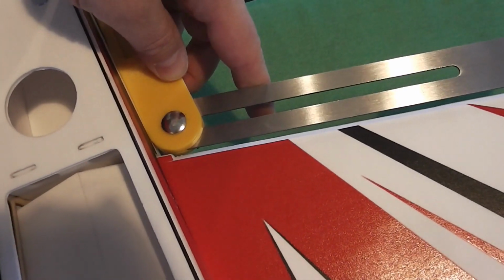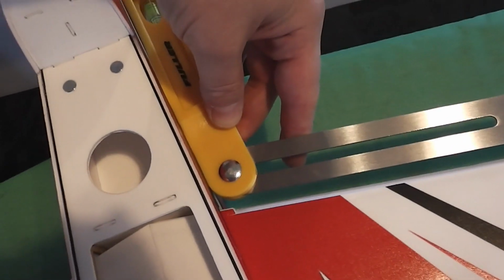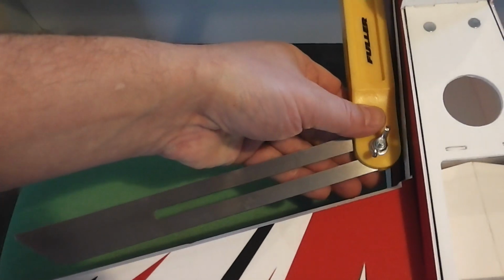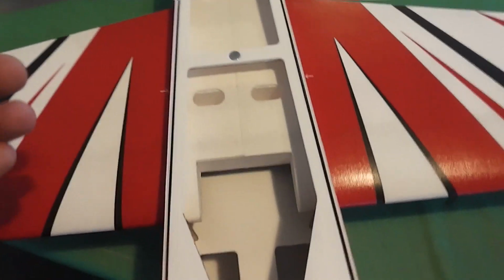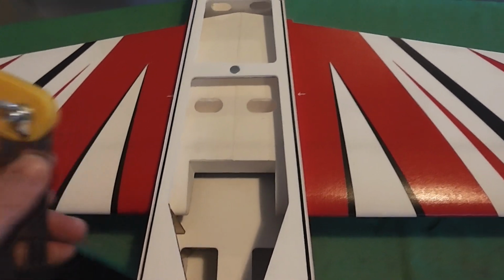As you can see, I'm basically making the bevel as flush as possible with the surfaces, then flip it over and compare it on the other side, and I'll do that until I'm happy with the symmetry, and then I'll glue it in place.